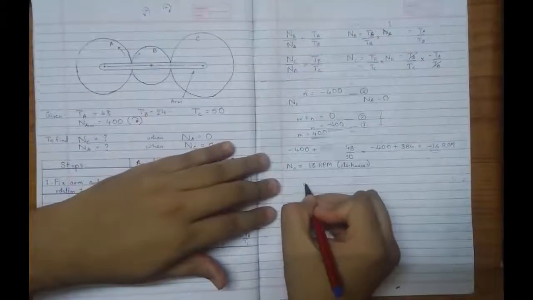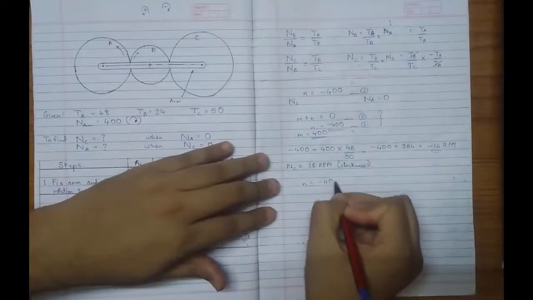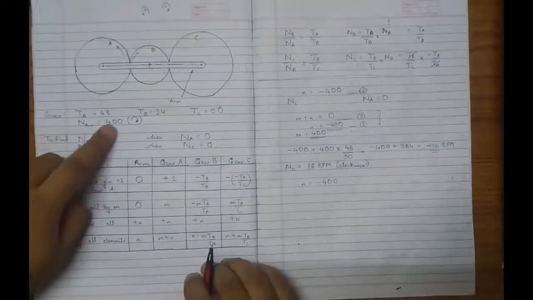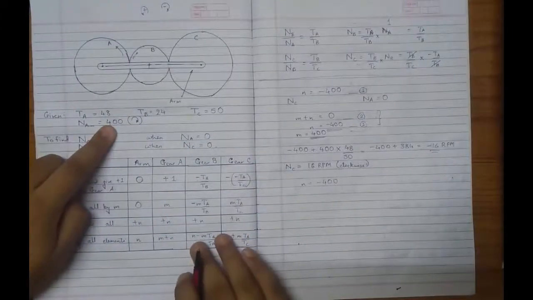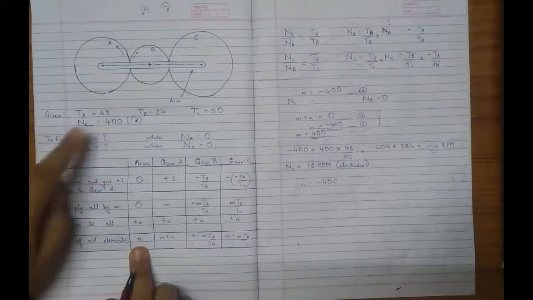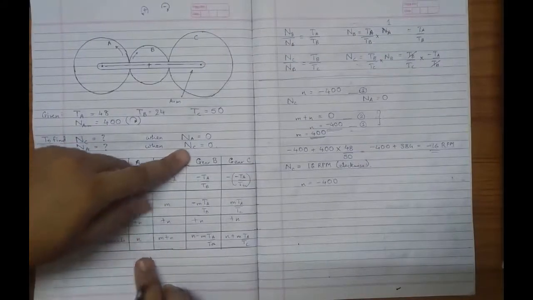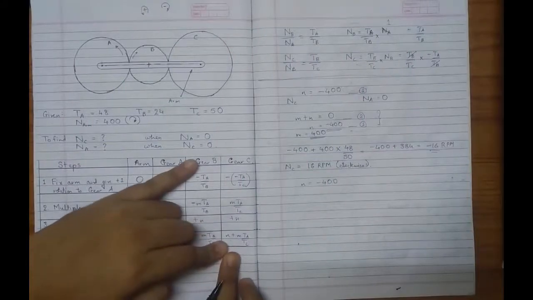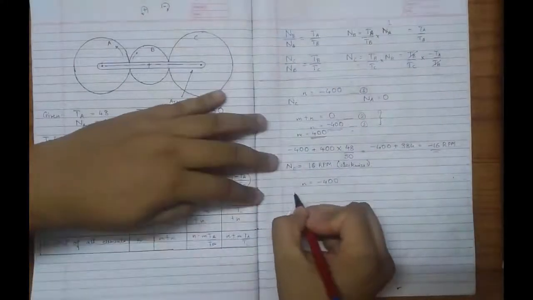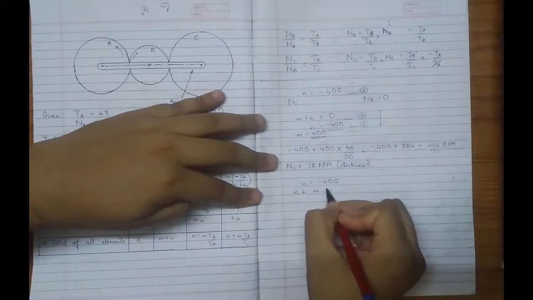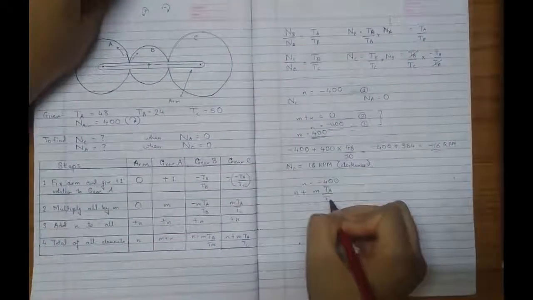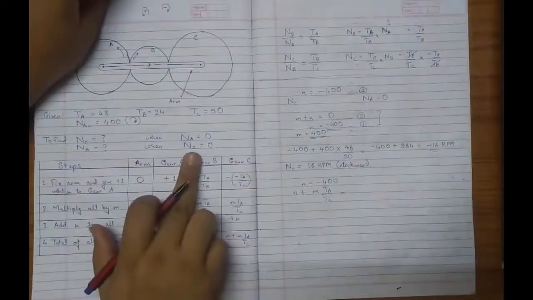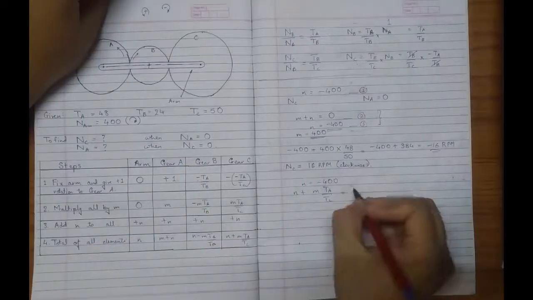Again, N will be equal to minus 400 only, because N of arm is 400 clockwise. That is not changing. That is remaining the same. What is changing? N of C now becomes 0. So this equation will be equated to 0. So we will put N plus M into TA by Tc is equal to 0. Nc is equal to 0.